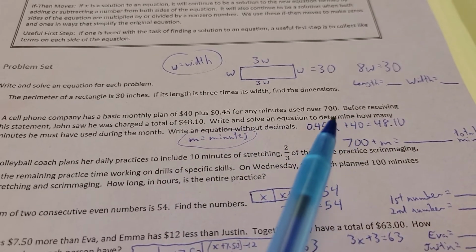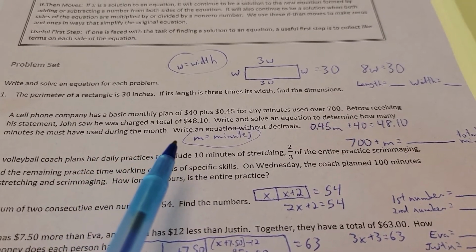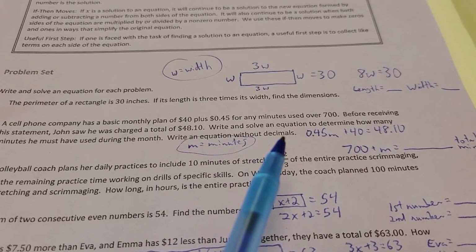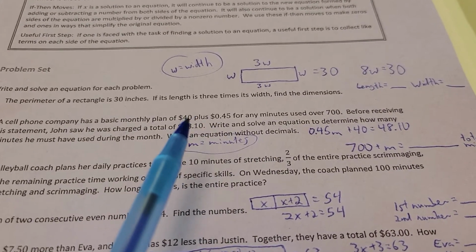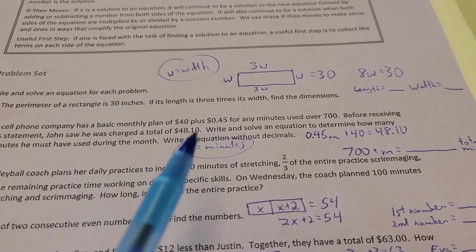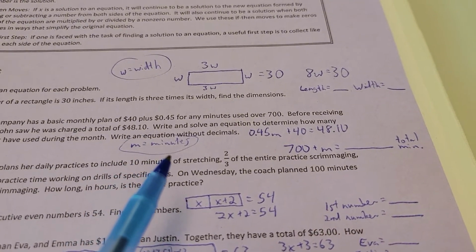Write and solve an equation to determine how many minutes he must have used during the month. Write an equation without decimals. Well, we kind of have to use decimals. I don't know how they expect you to do that because you're using money, so don't worry about that. We're going to use M to represent minutes.